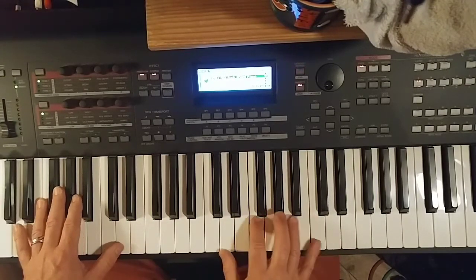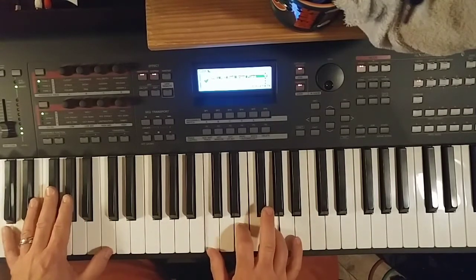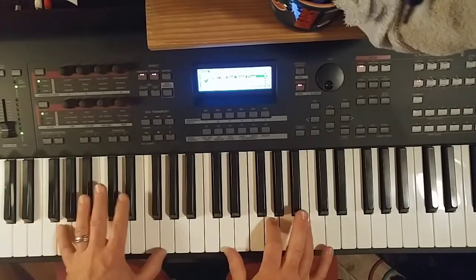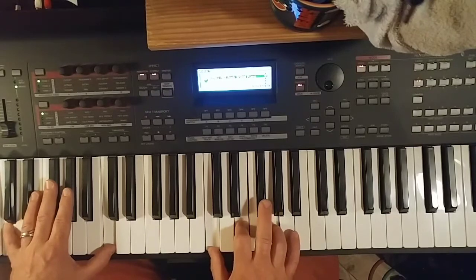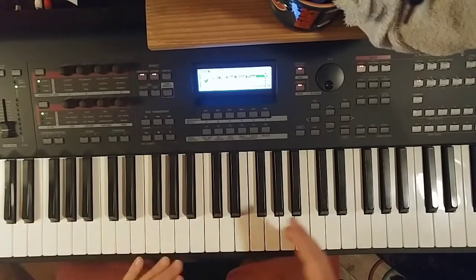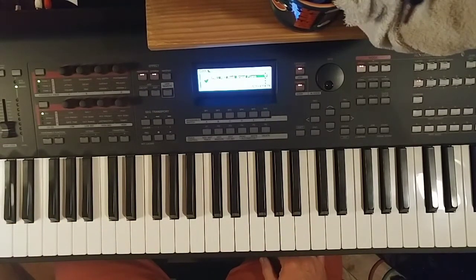Now in the key of C, let's move back to C. 1 chord, 4 chord, 5 chord in the key of C. Okay? So you can take this information and use it in any scale. It should be easy to do.